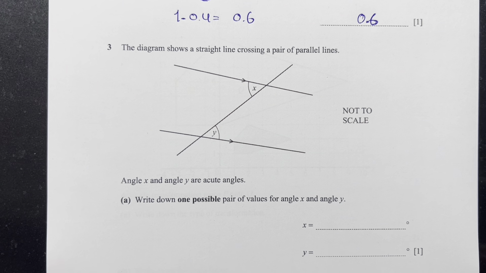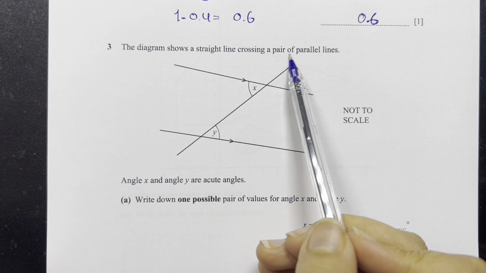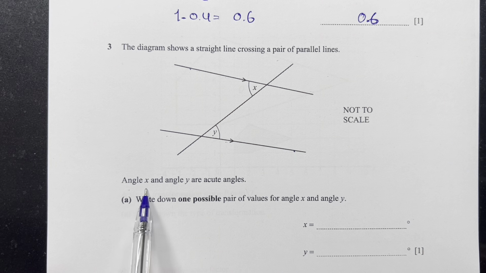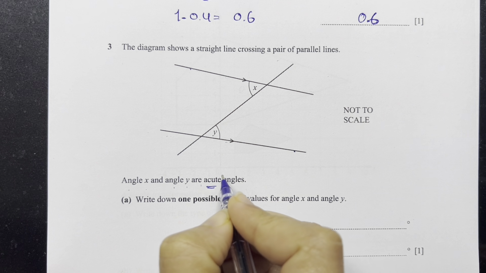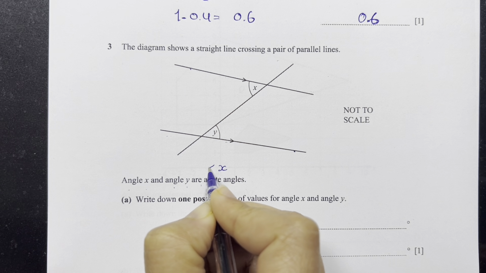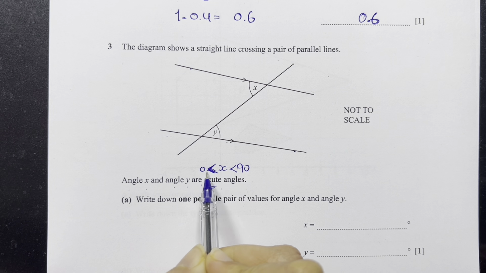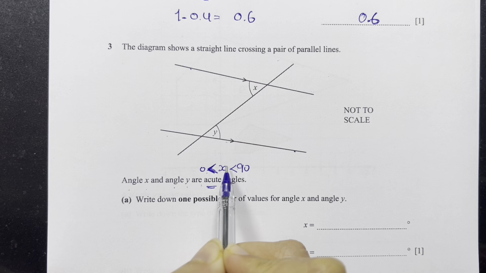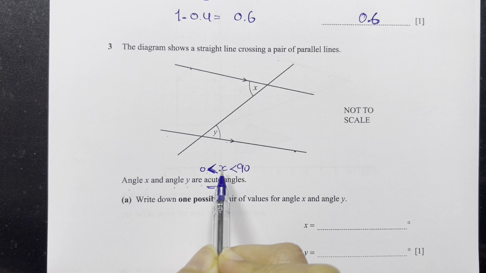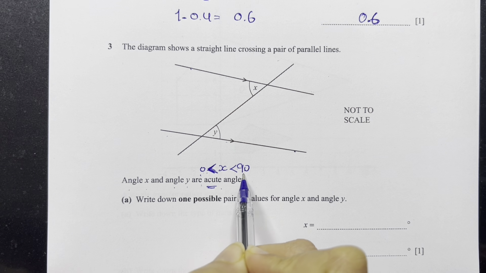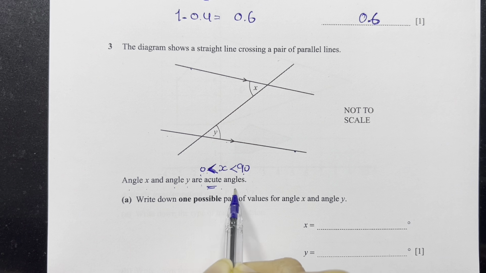Question number 3. The diagram shows a straight line crossing a pair of parallel lines. Angle X and angle Y are acute angles. What is the meaning of acute angle? Acute angle means the angle is greater than 0 and smaller than 90. Any measure between 0 and 90, like 50, 60, 80, 85, 89, but not equal to 0 and not equal to 90. This is what an acute angle is.